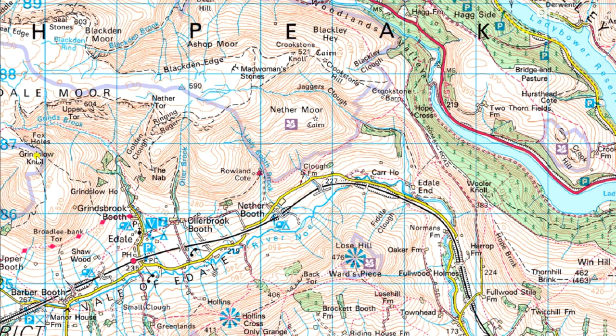So from Grindslow Knoll, if we were to look out over that first ridge, over that second ridge, and on to Crook Hill. Let me just put a line on the map for you. There you are. There you can see that our line of sight takes us over those and to our destination.